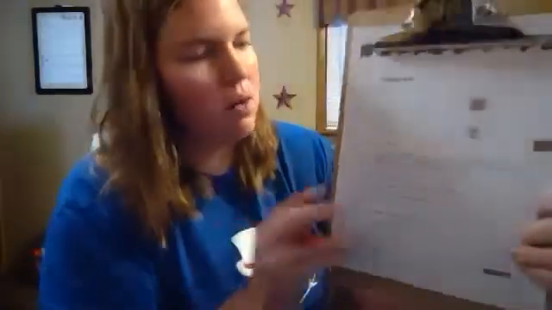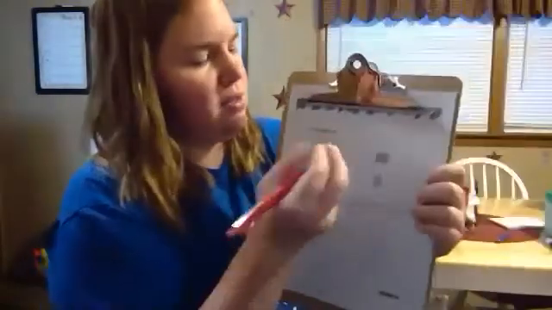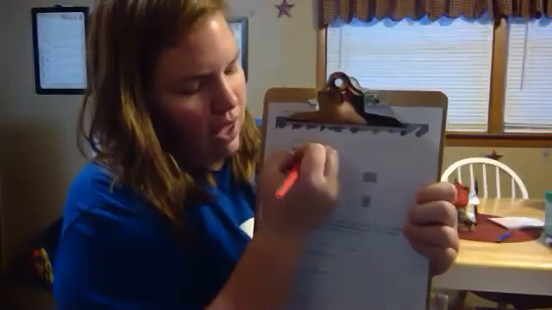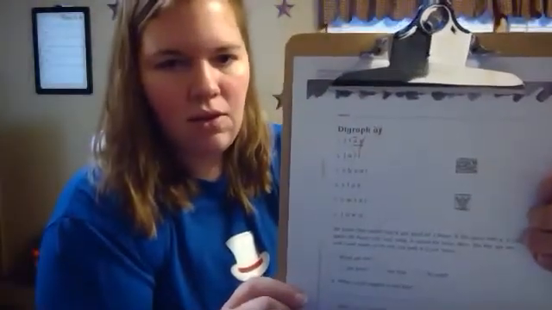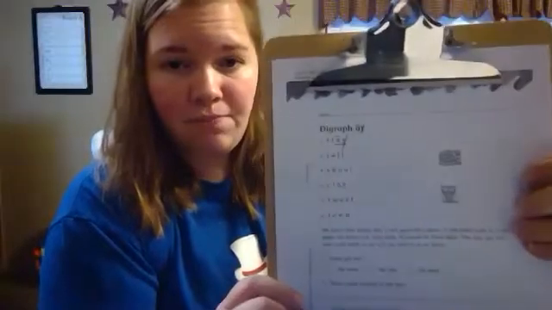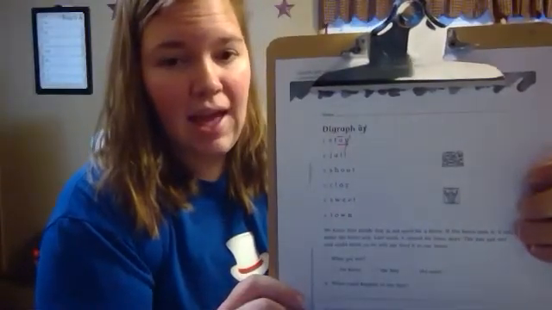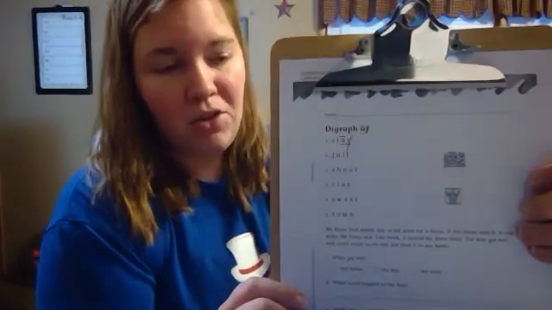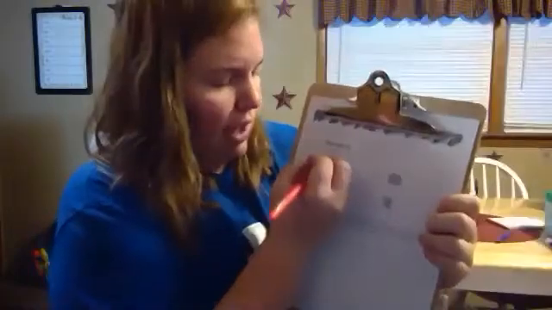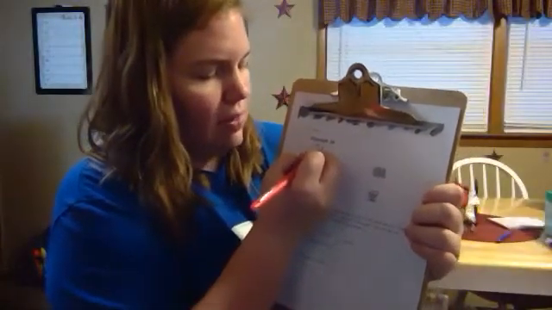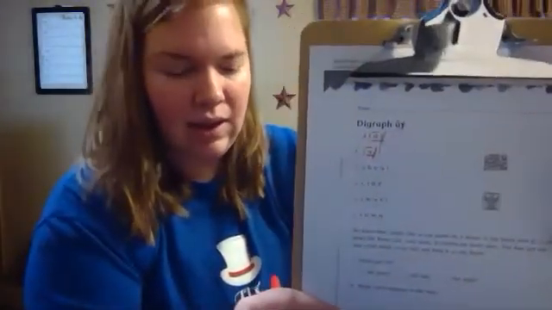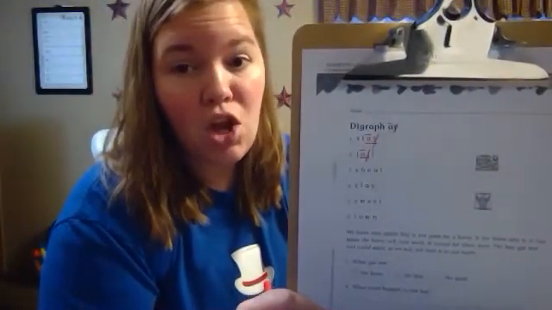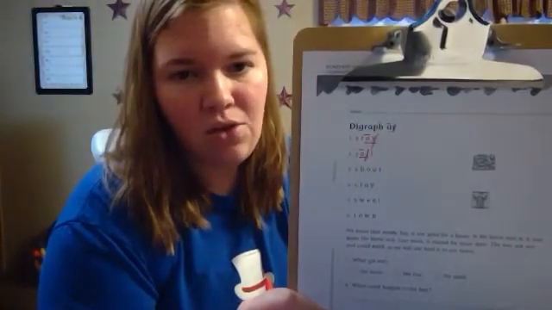All right, so number 1, I see Digraph AY. Underline the digraph. The A is making the long sound. The Y is silent. Can you read number 1? Stay. Stay. Number 2 has a digraph. Digraph AI. Again, the A is making the A sound. It needs a macron. Cross out the I. Jail. Jail.